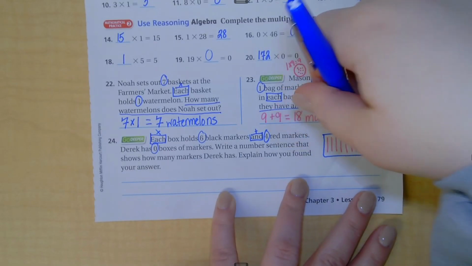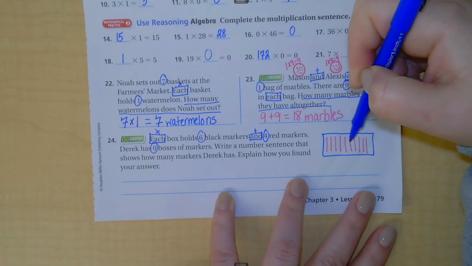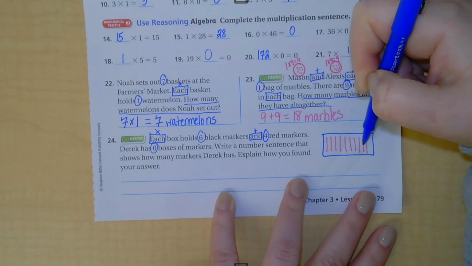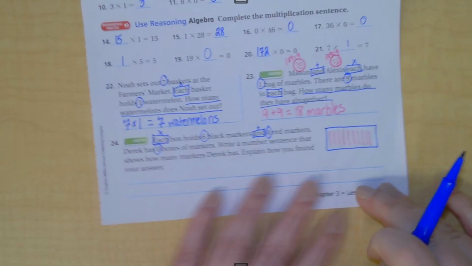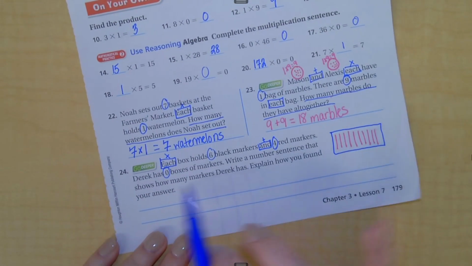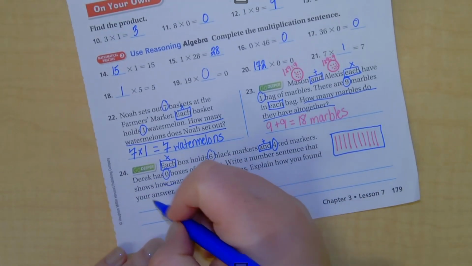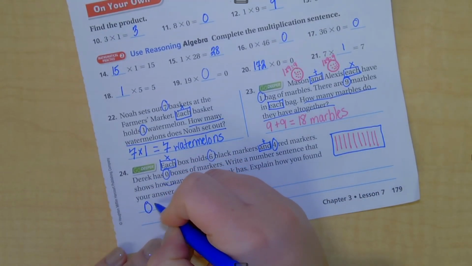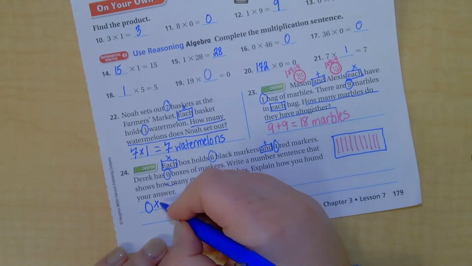So how many markers are in there? Well, you have 1, 2, 3, 4, 5, 6, 7, 8, 9, 10. So there's 10 markers in each box. How many boxes does Derek have? Well, Derek has 0 boxes of markers. So he has 0 groups of, how much is in each group? 10.